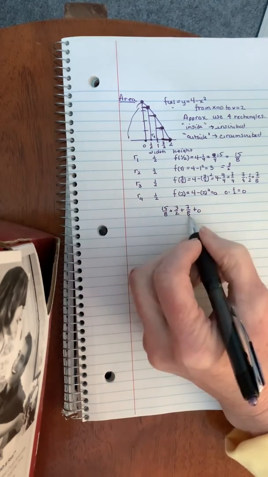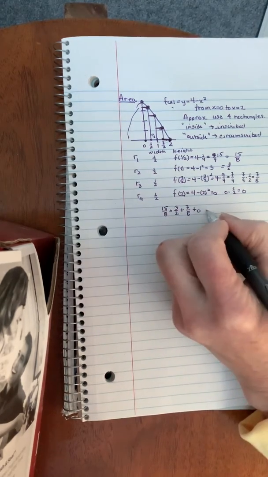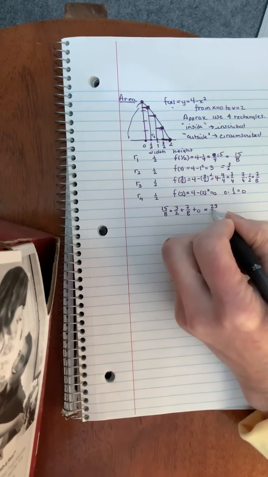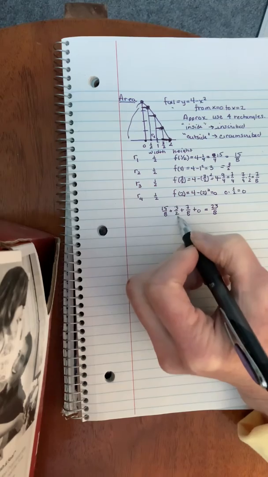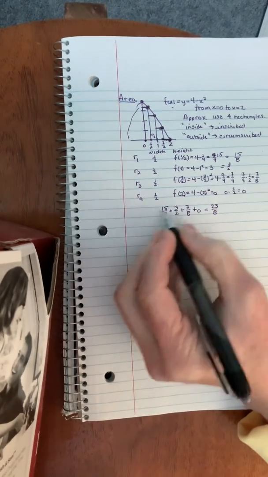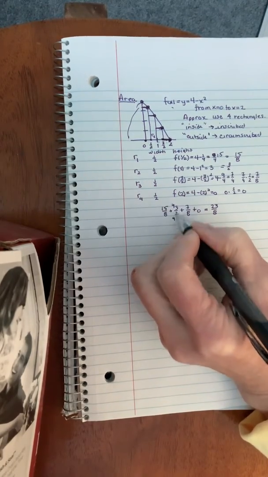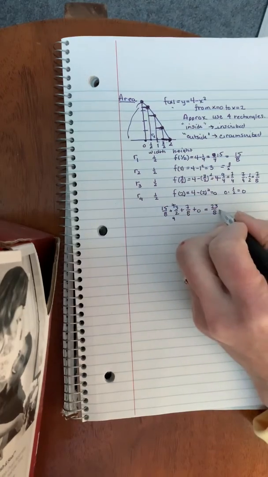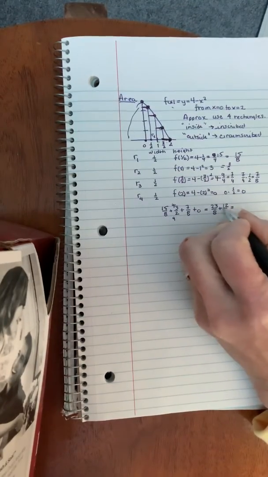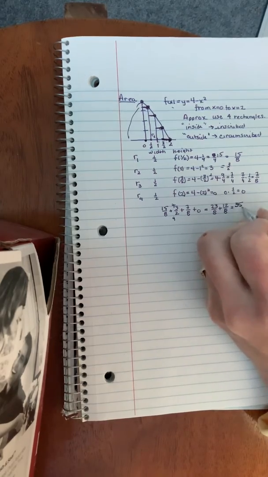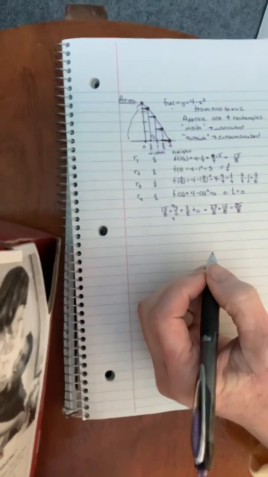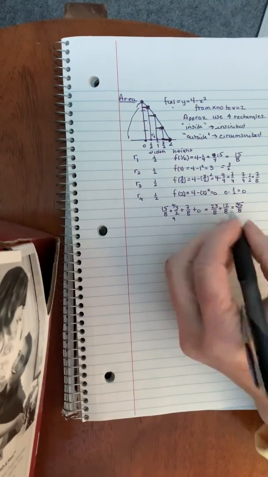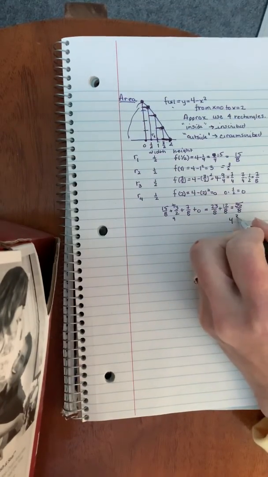Well, 15/8 and 7/8, that's 22/8. They had common denominators, so I put those together. Let me put this one in eighths. So I multiply top and bottom by 4. That's going to give me 12/8. So plus 12/8. And so now 23 and 12 is 35/8. So 35/8, 32/8 is 4. So this is 4 and 3/8.